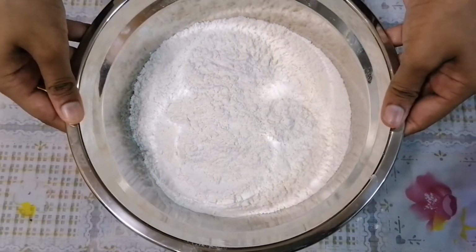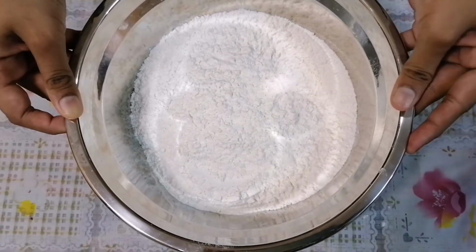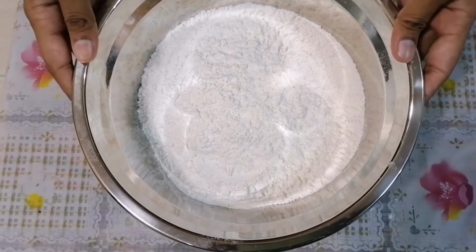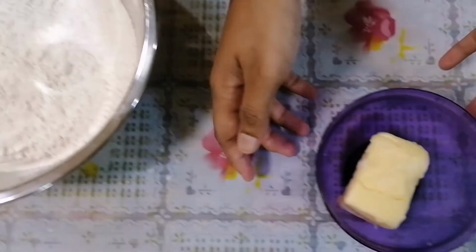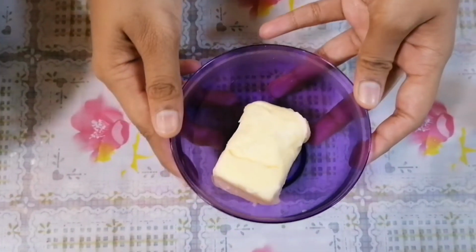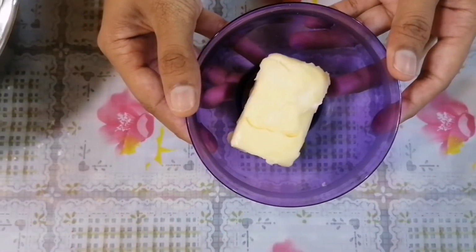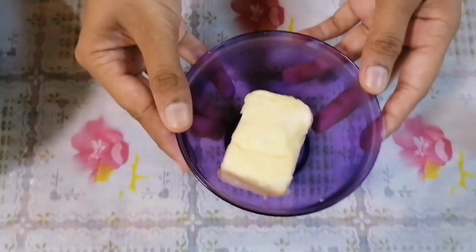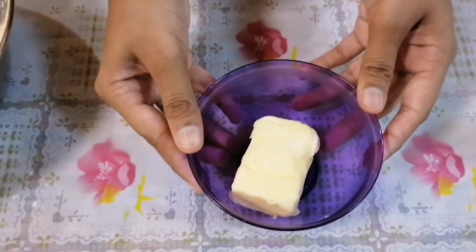First of all, we're gonna need 2 cups of high protein flour, which is equal to 250 grams. Next, we need 15 grams of butter. For me, I use the Buttercup brand. In addition, butter or oil softens the gluten structure that you develop during the kneading process.